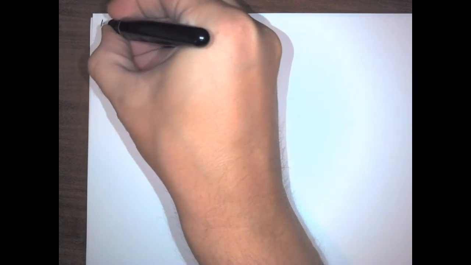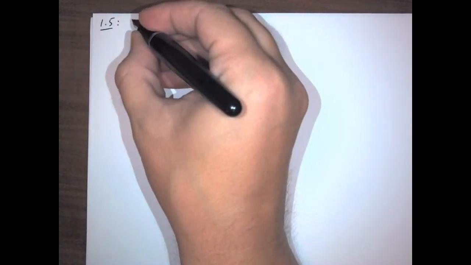So what we're going to talk about right now is section 1.5, in which we're going to explore a little bit more the solution sets of linear systems.